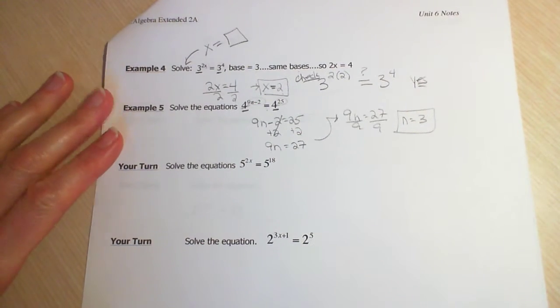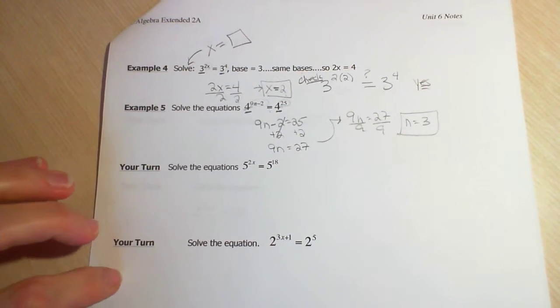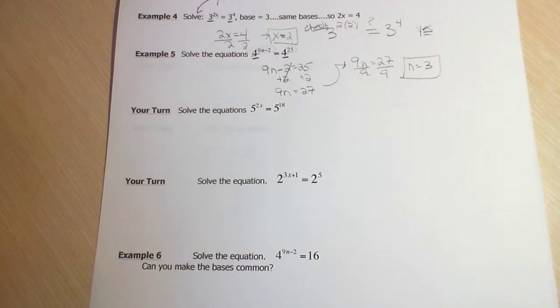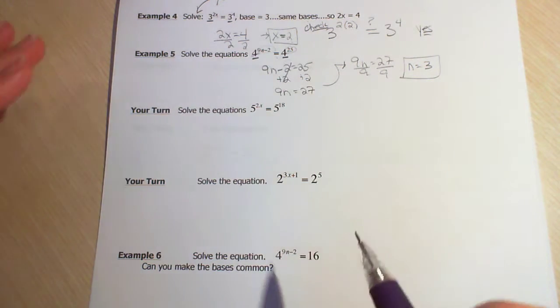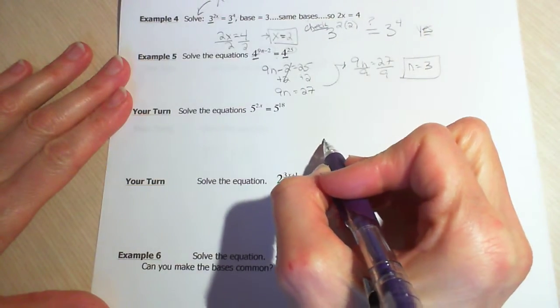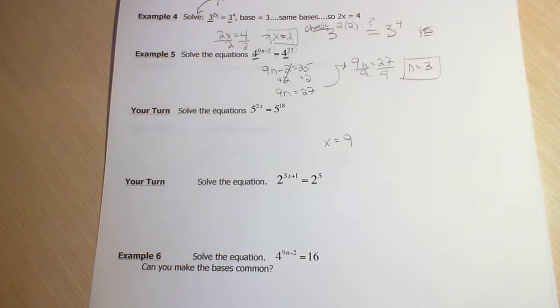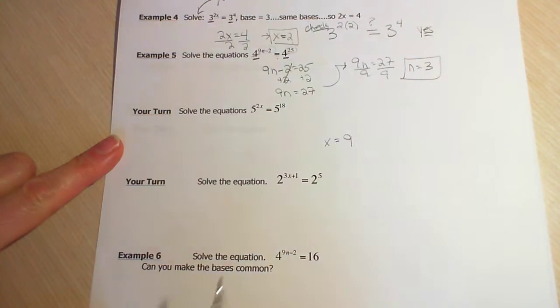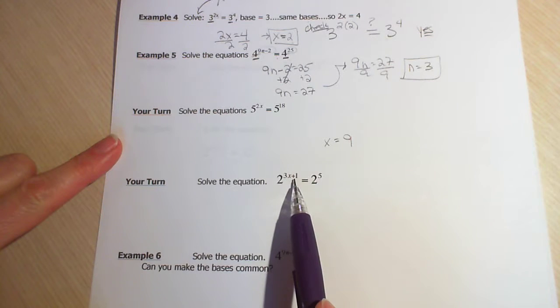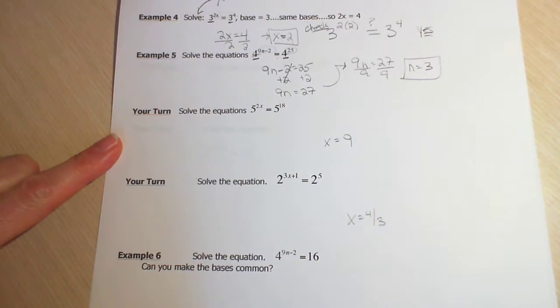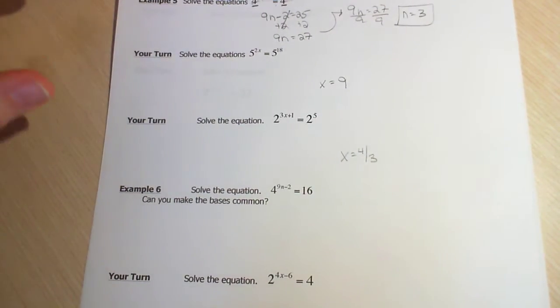This is a your turn. You should do those, and then, well, actually, I'll tell you what. Pause the video, try them, and then see if you got the right answer. So this one, you should get x equals 9, and this one you should get x equals 4/3. Okay, so try those.